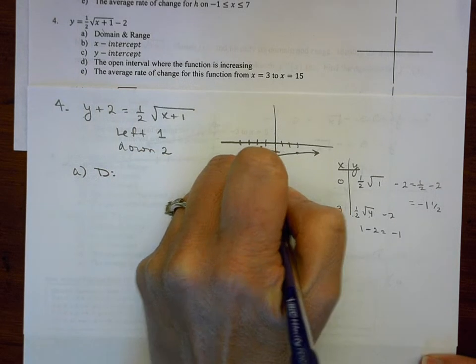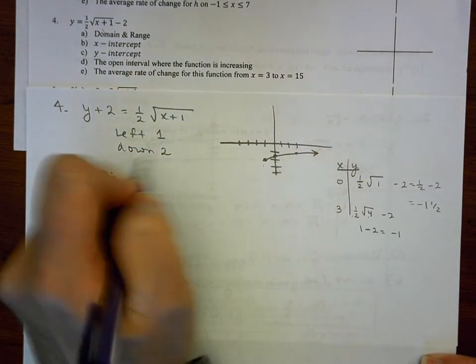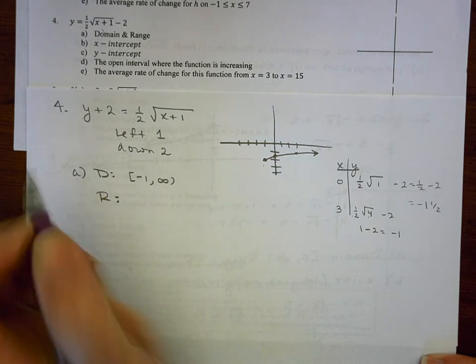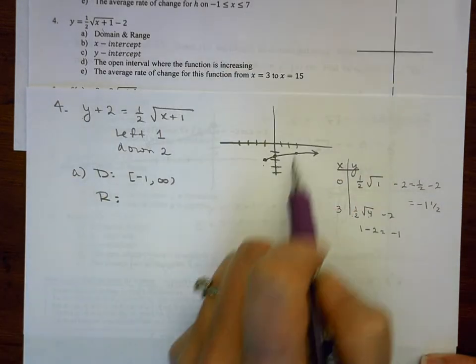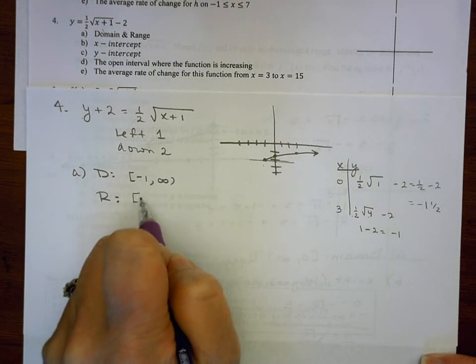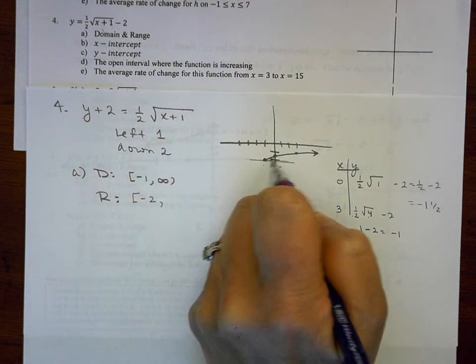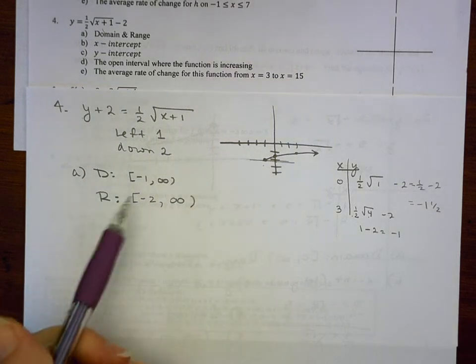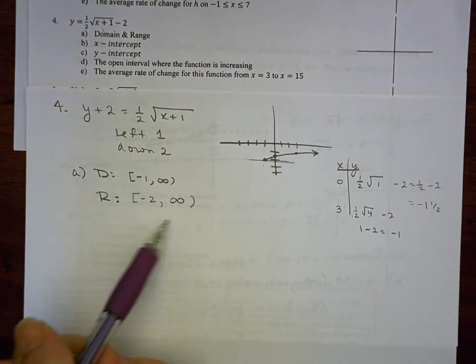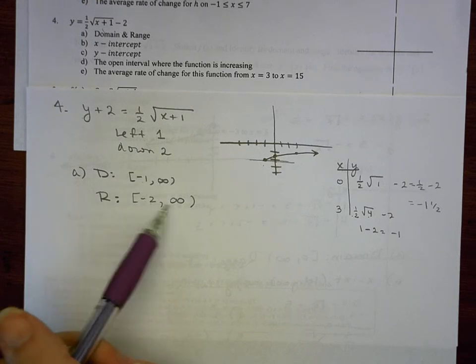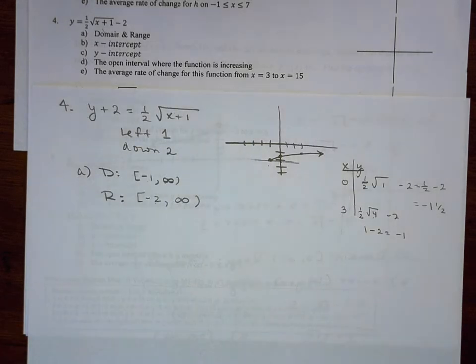So domain is left to right, so it starts at negative 1, goes to infinity. Range is bottom to top, so the lowest it goes is 2, right? It doesn't go below 2. And then even though it doesn't look like it, it's going up forever, so to infinity, right? And for our radicals, remember that always one of these should be infinity, right? Either this or this is infinity, that or that is infinity, depending upon our translations and reflections, right?